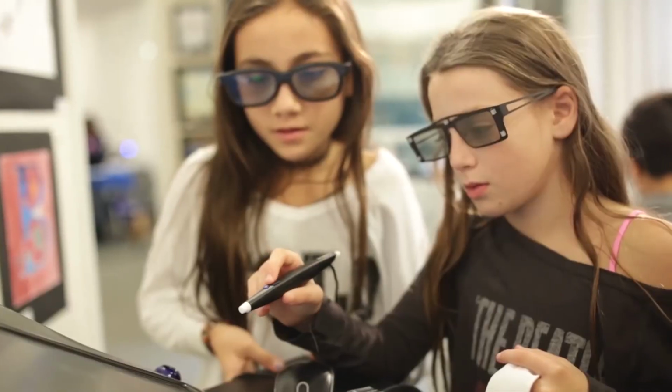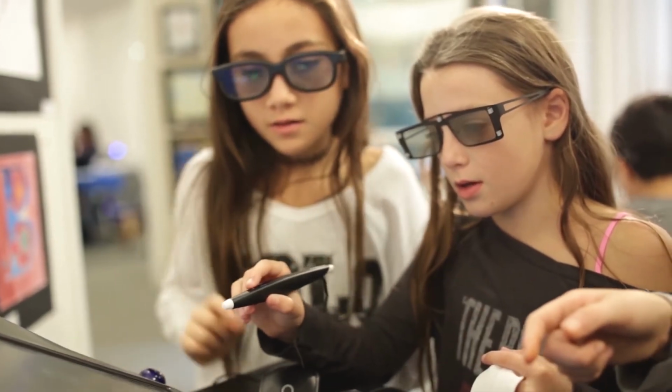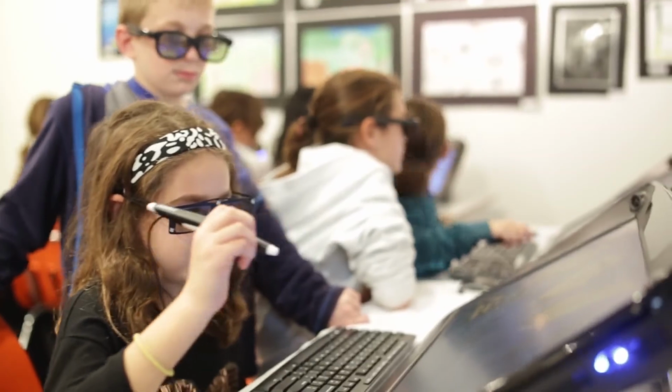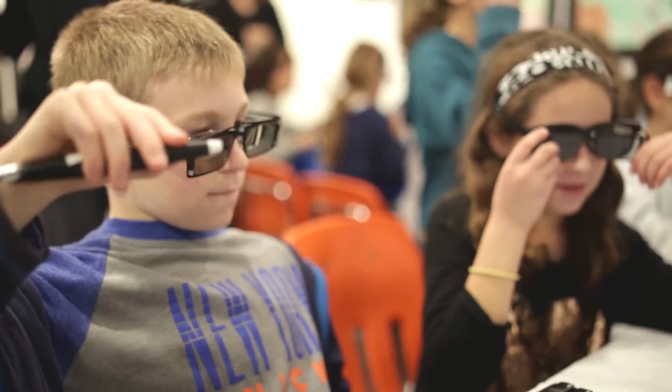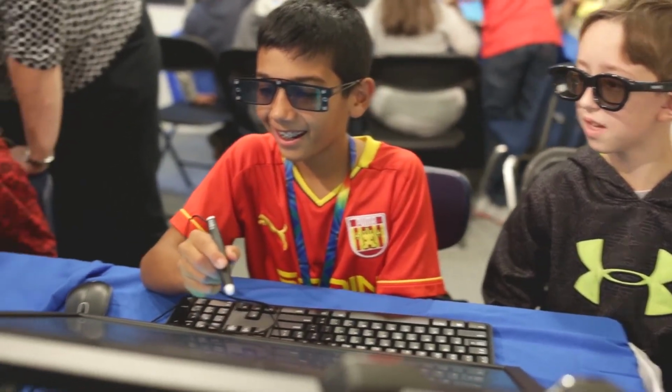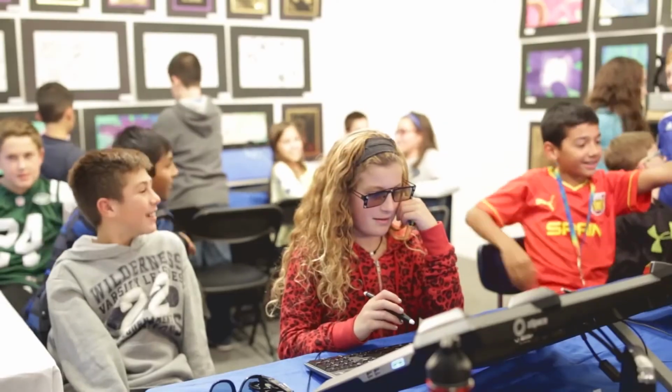What I love about this is the collaborative approach, in the sense that I have 2 students, one with a stylus and the other student with the glasses on, being a part of that lesson, and they need to work together to problem solve. You can see what works and what doesn't work. Everyone's learning together. Those inquiry skills, I think, are second to none with a device like this.